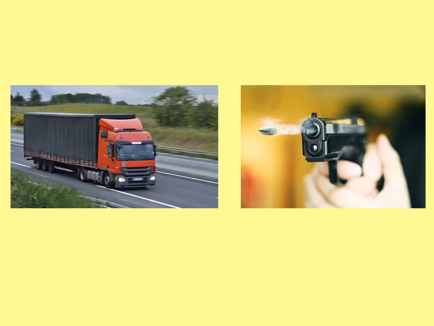On the board are 2 different objects. We've got a very massive lorry, so a lorry with a lot of mass, and we've got a very small light bullet, but it's going very fast. Here's 2 different objects that can have a very large momentum. We can have the lorry with a large momentum because it's got a lot of mass, and we've got the bullet with a large momentum because it's got a lot of velocity.